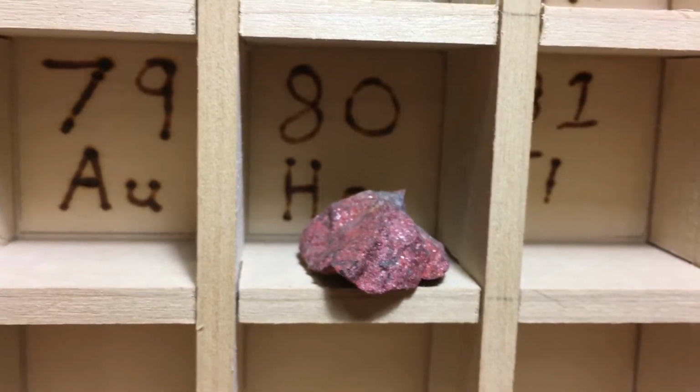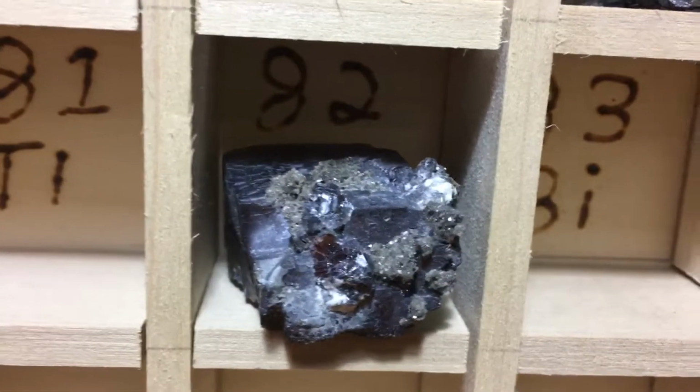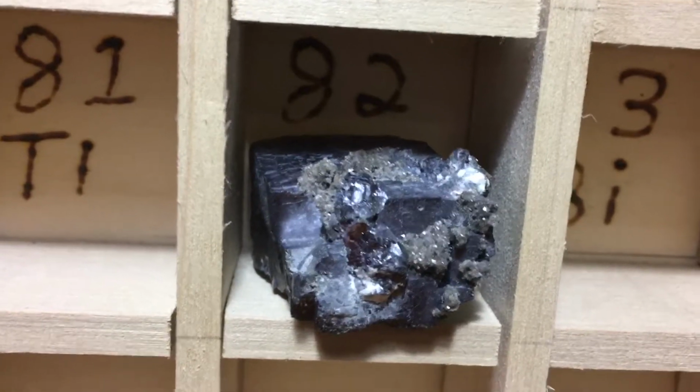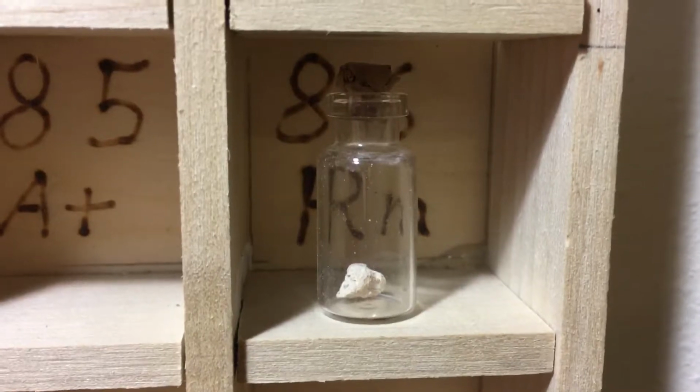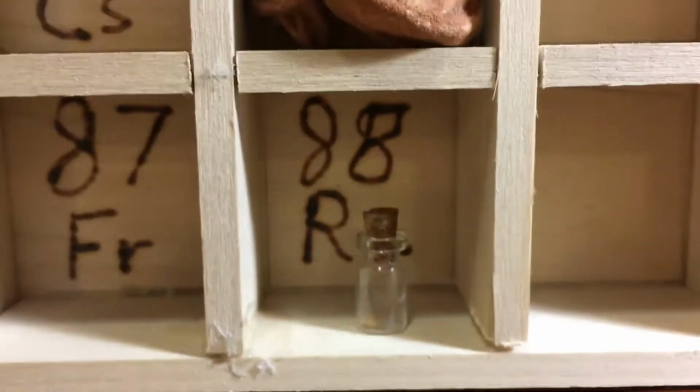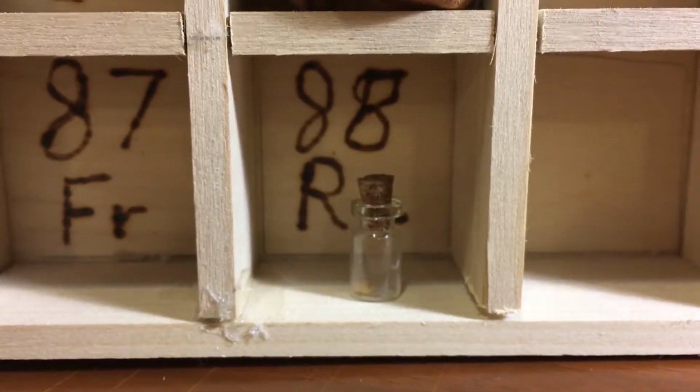Mercury, a piece of cinnabar from Spain. And there's galena for lead. And for radon, there's a piece of uranium in a jar. And the last one is radium. It's another piece of uranium in a jar.